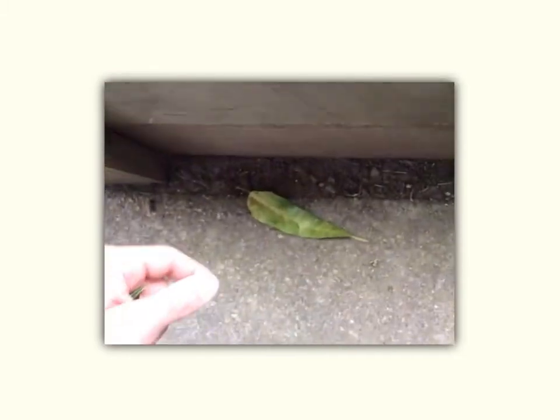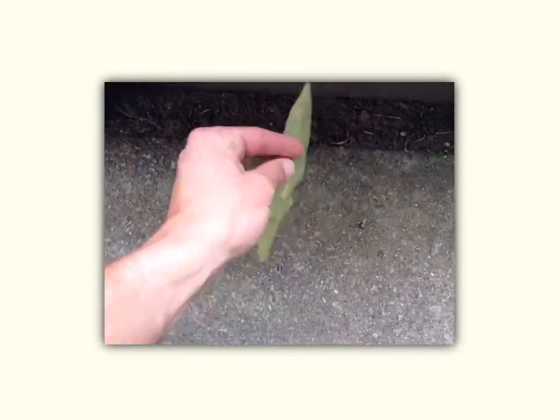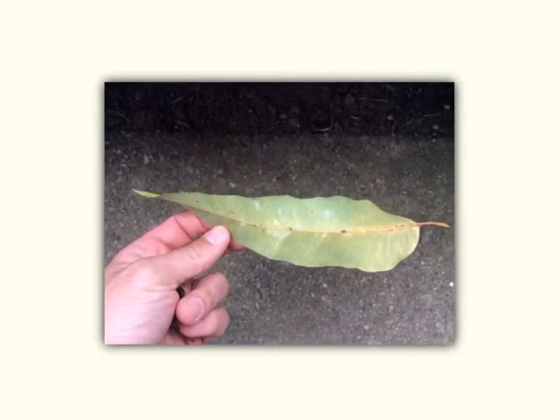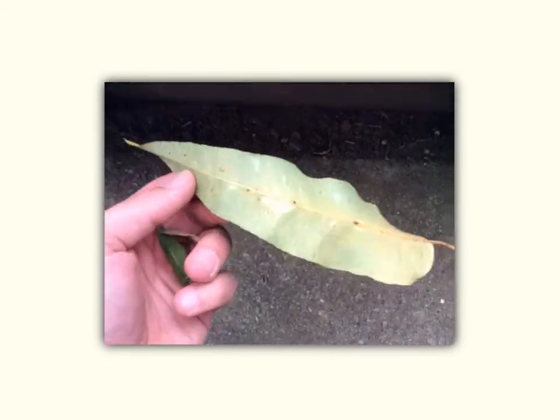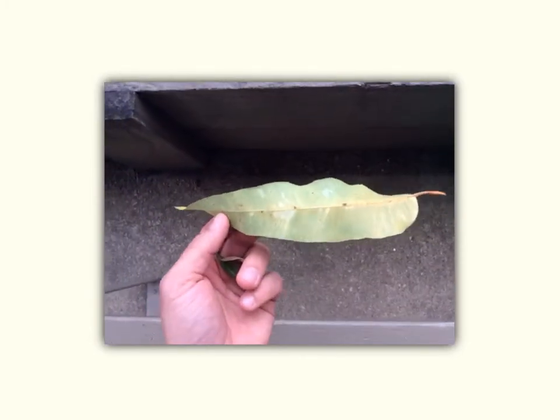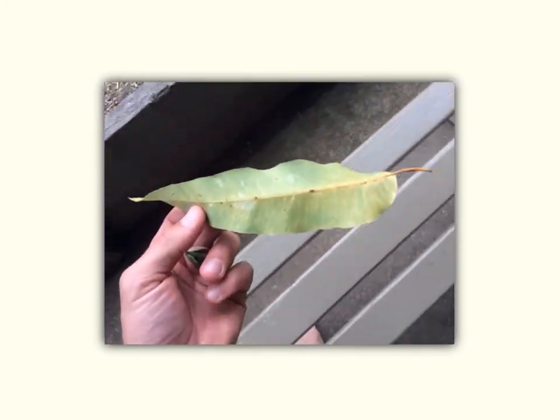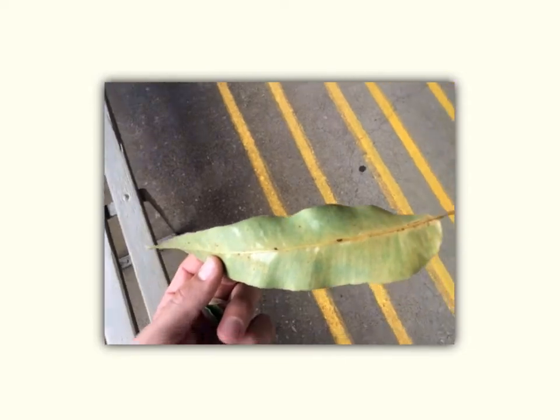We can see here a nice long green leaf. That's a lot longer than the other ones we found in my hand. Let's hold on to that one, and that's another variety and shape of leaf found in our eating area.